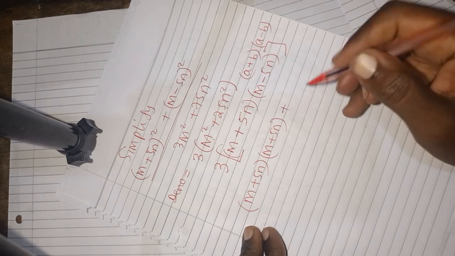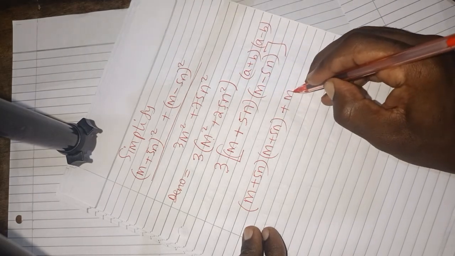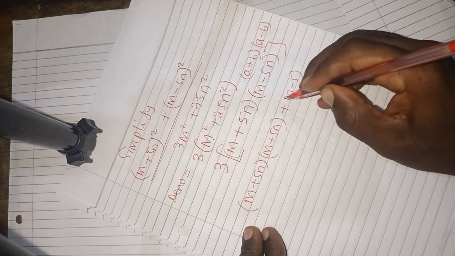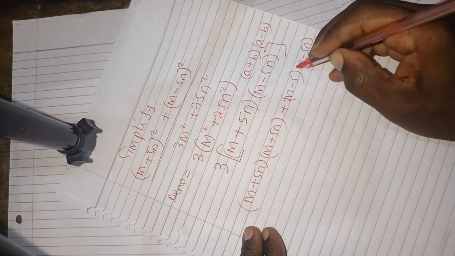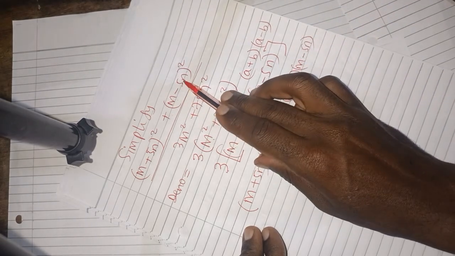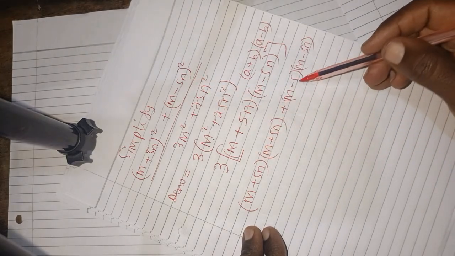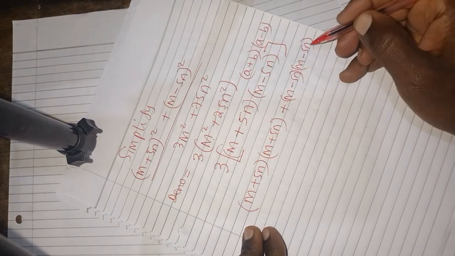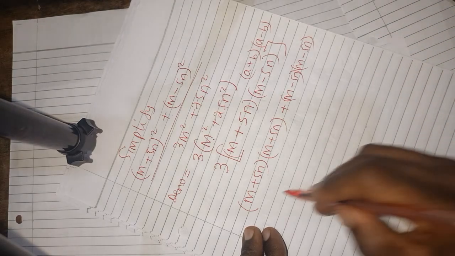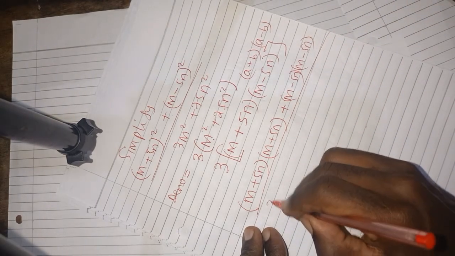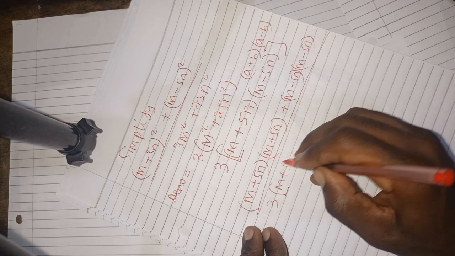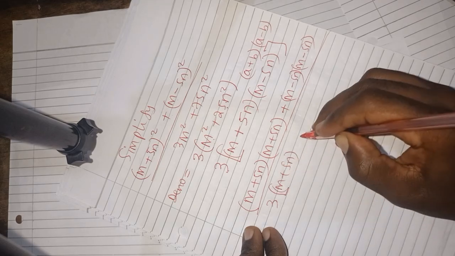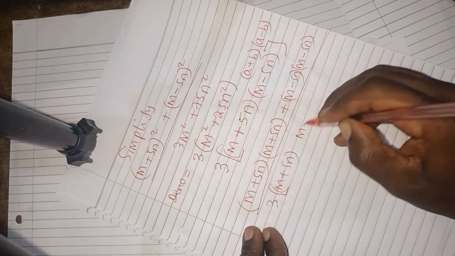Then I'll say plus, I'll come here and have m minus 5n, and again m minus 5n, because (m minus 5n) squared is the same as (m minus 5n)(m minus 5n). And this is going to be over 3 into (m plus 5n), then (m minus 5n).